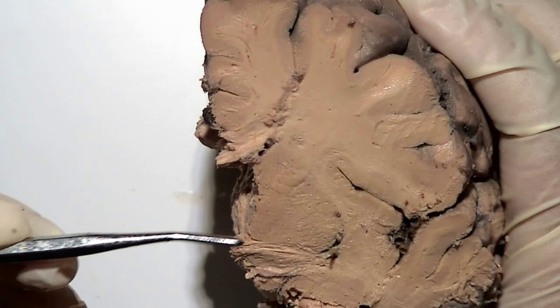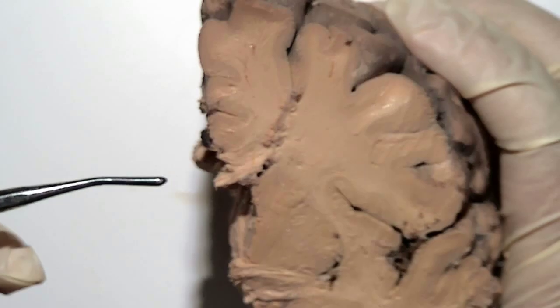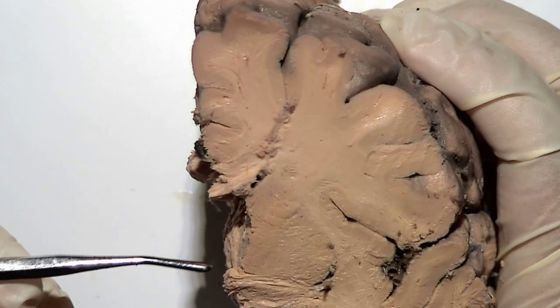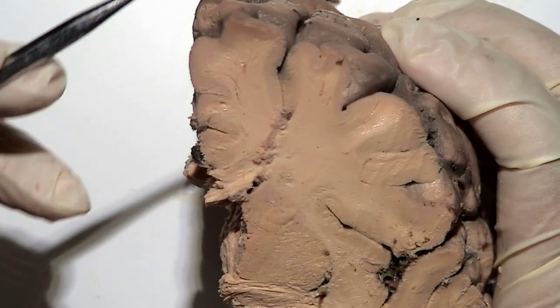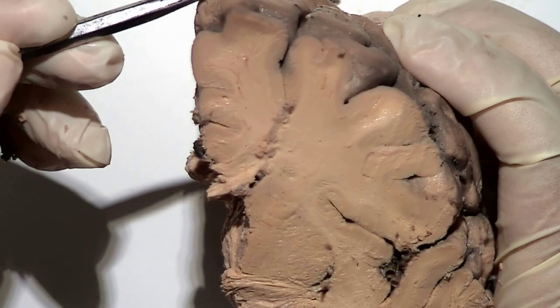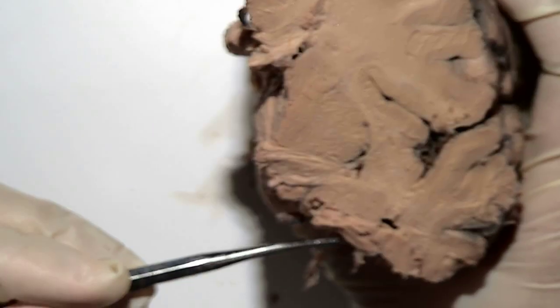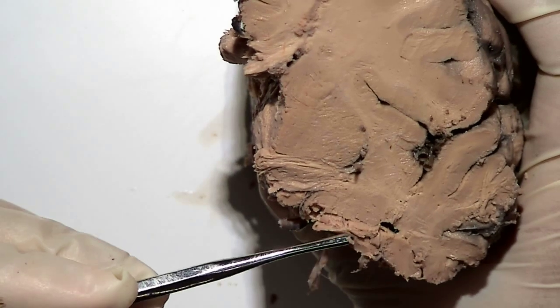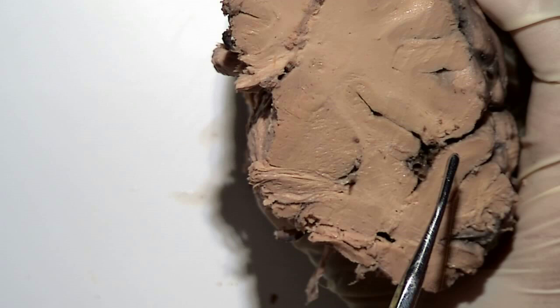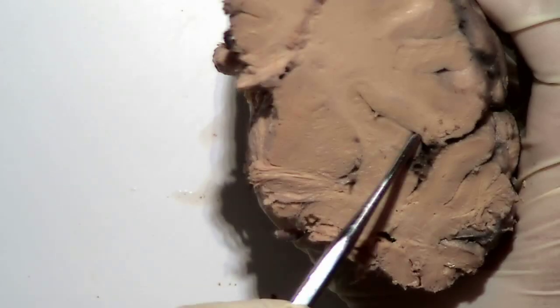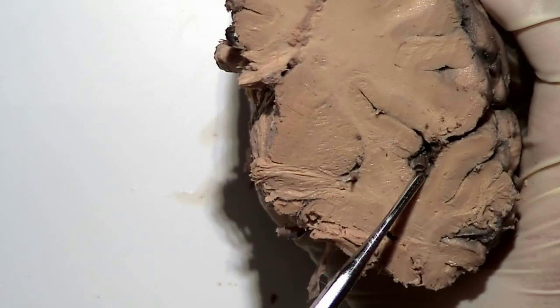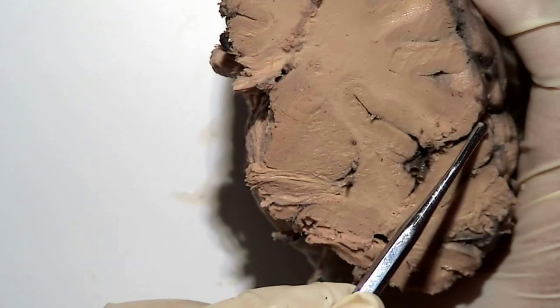This is the internal capsule, which carries the signals from the primary motor cortex down to our extremities. The lentiform nucleus is composed of the putamen, the darker area, and the globus pallidus.